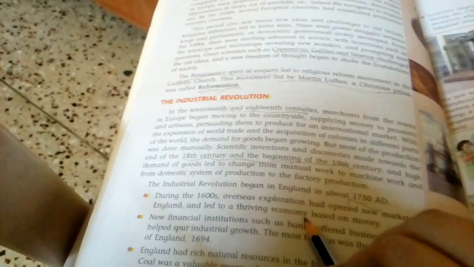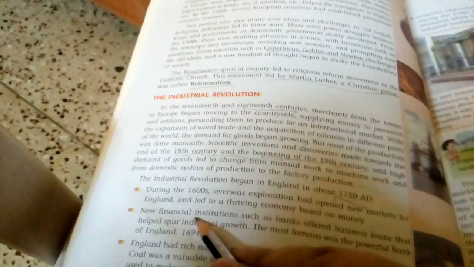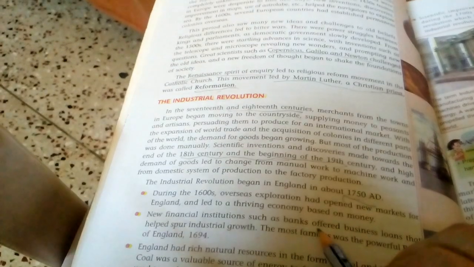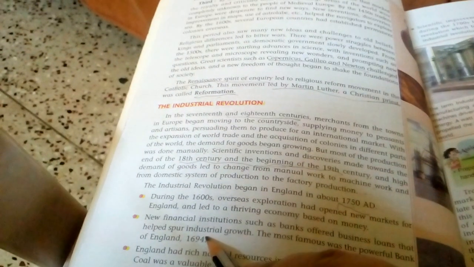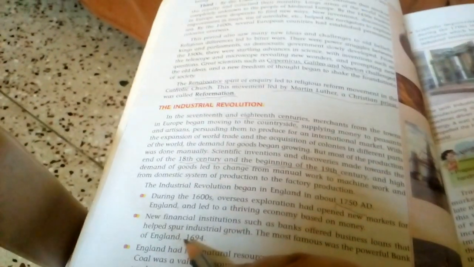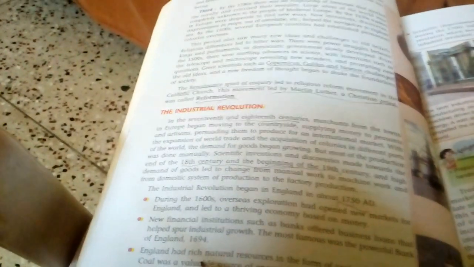During the 1600s, overseas explorations had opened new markets for England, which led to a thriving economy based on money. Then new financial institutions such as banks offered business loans that helped spur industrial growth. The most famous was the powerful Bank of England, founded in 1694.